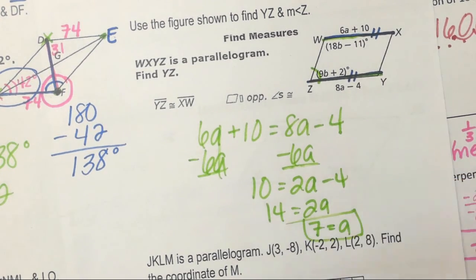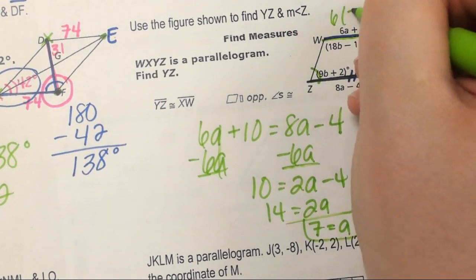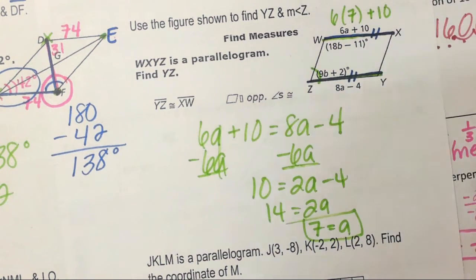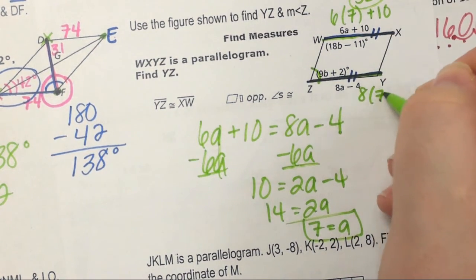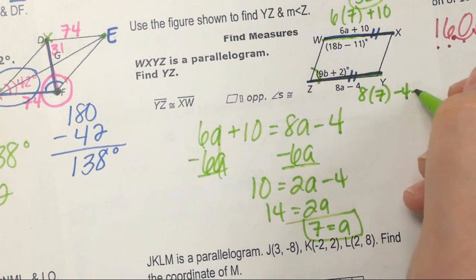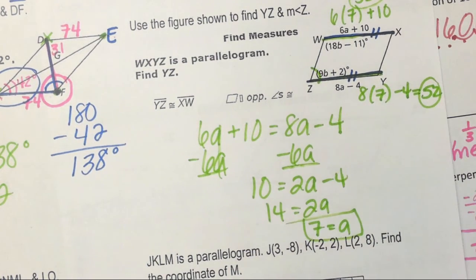And if I was smart, I'd plug it back in and check myself. So 6 times 7 plus 10, that's 42 plus 10, that's 52. 8 times 7 is 56 minus 4. Hey, that's also 52. So I know I'm right, and I'm getting my A in geometry today.